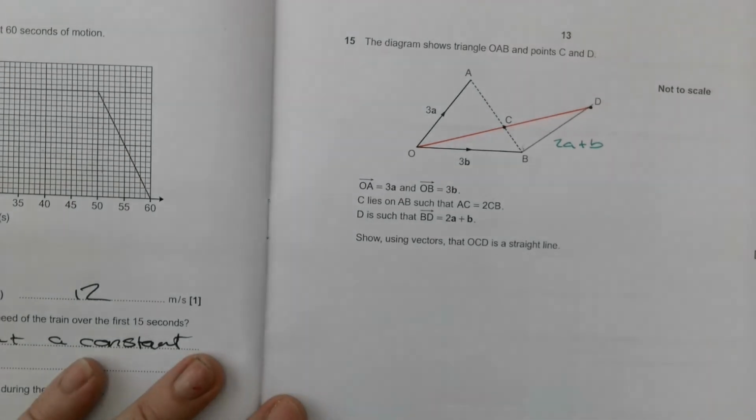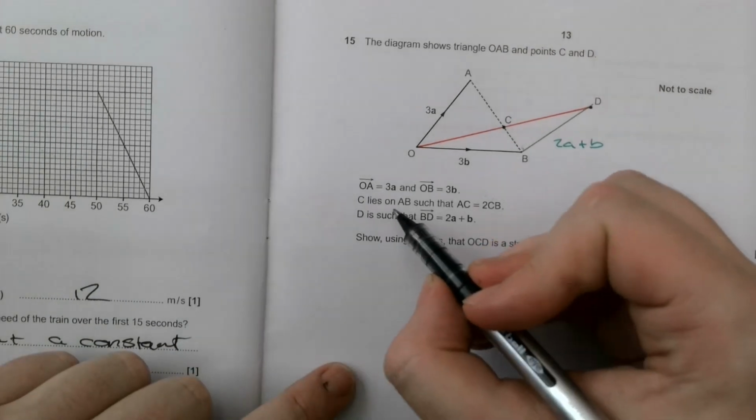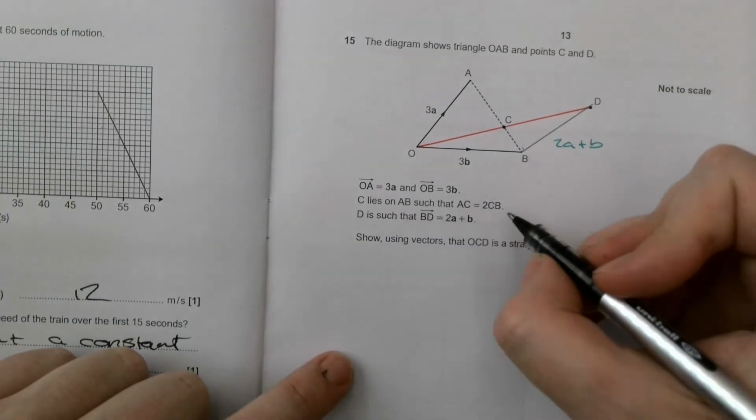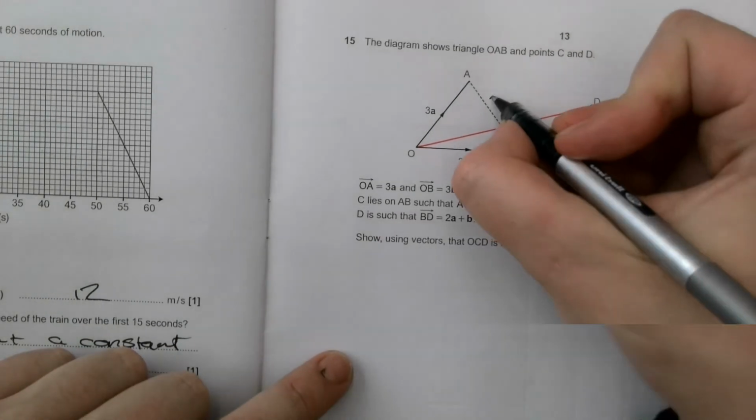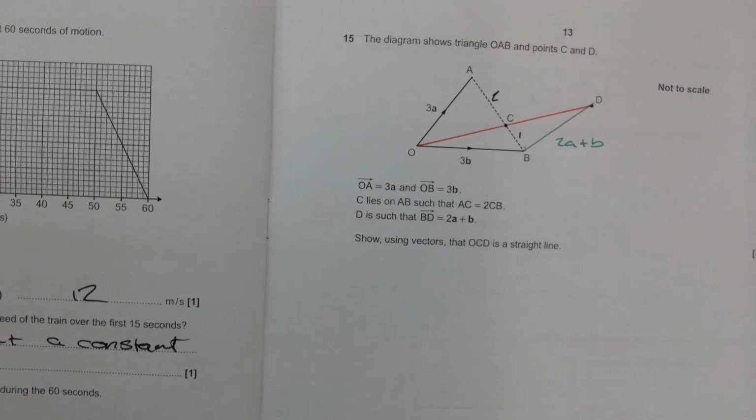Okay, so here's what we're going to do. Oh, and we missed a bit. Line C lies on AB such that AC is 2CB, so if it's in a ratio 2 to 1.